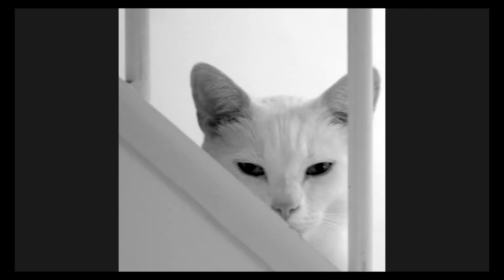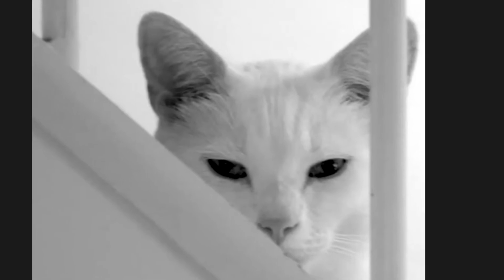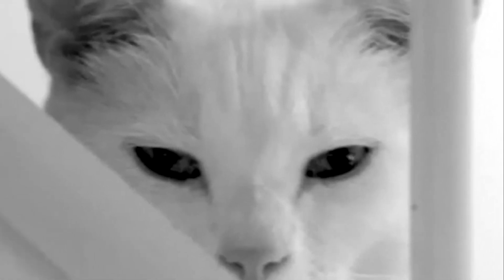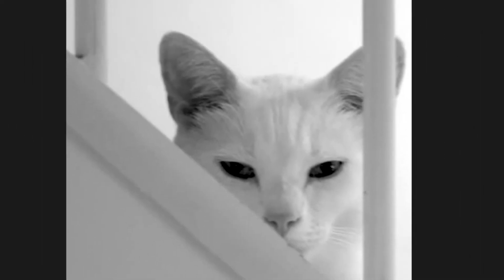On the screen is not me, that's Whitey the cat. I thought that would be a little less distracting than watching me trying to manipulate the computer.